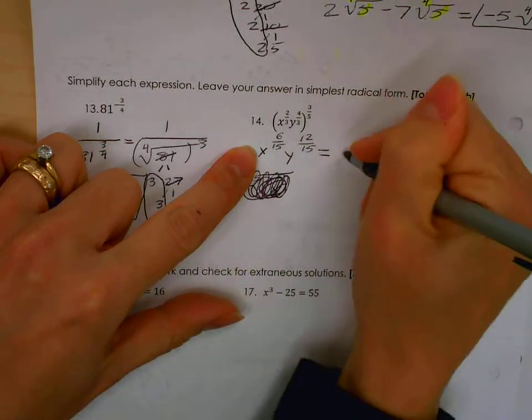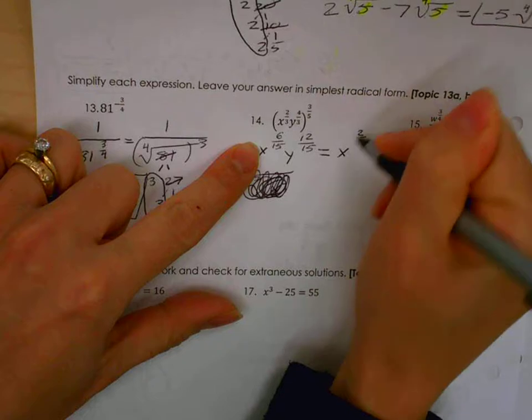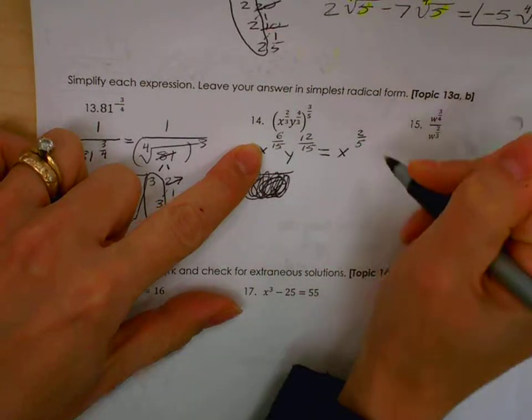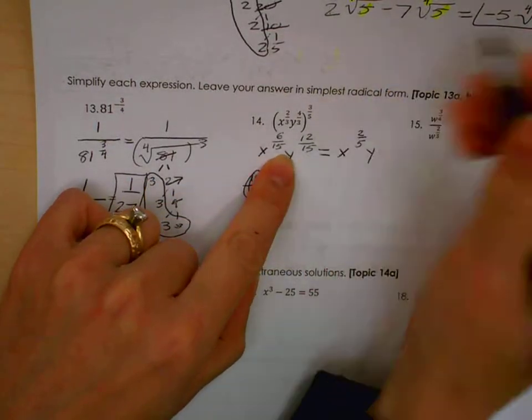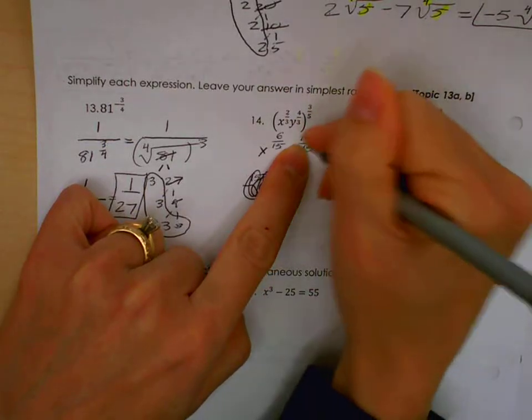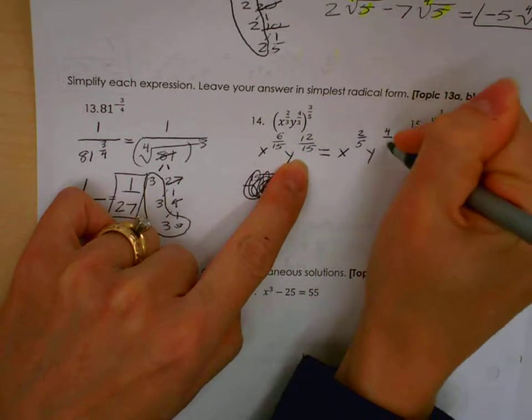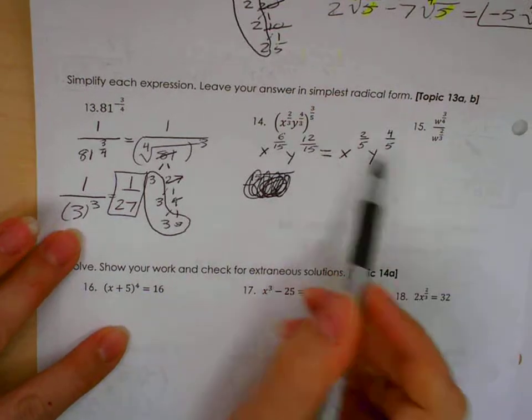Those are both divisible by 3, right? 6 divided by 3 is 2. 15 divided by 3 is 5. Same thing here. 12 and 15 are both divisible by 3. 12 divided by 3 is 4. 15 divided by 3 is 5. You should always look to reduce your fractions before simplifying.